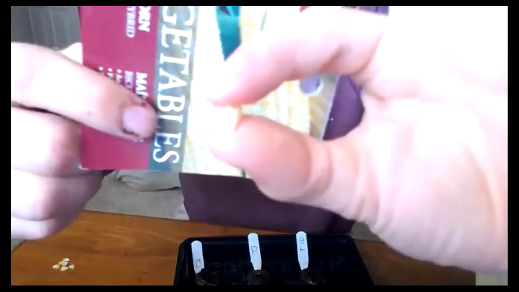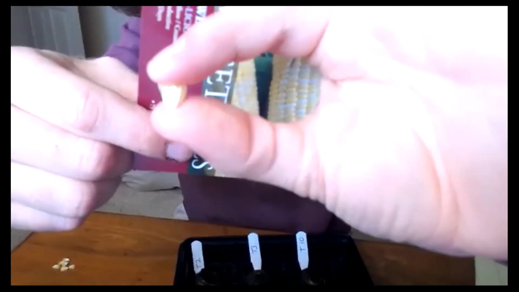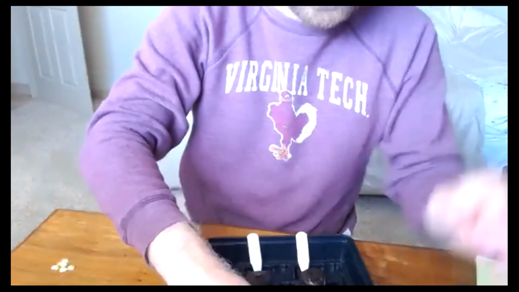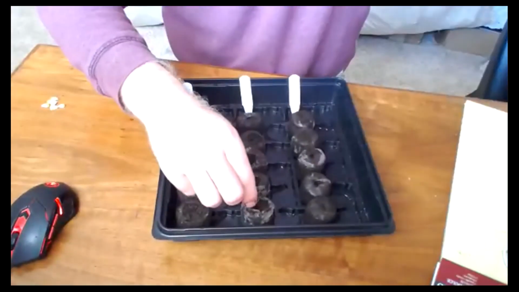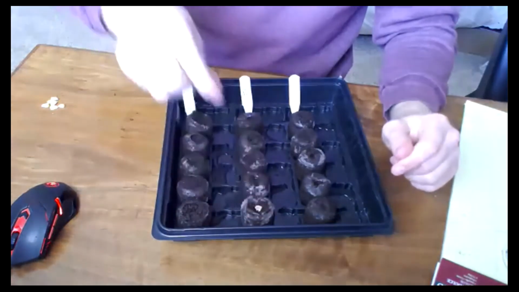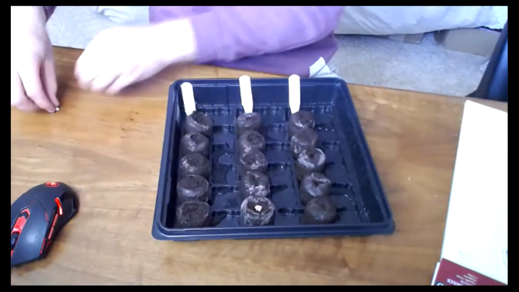If you can see the screen, hopefully you can see it better than it shows up on my screen. We're just going to do that for everything. Put them straight in according to treatment 3.